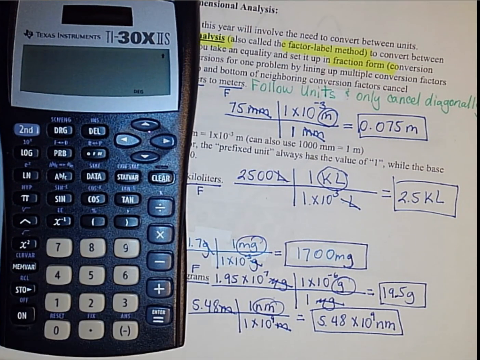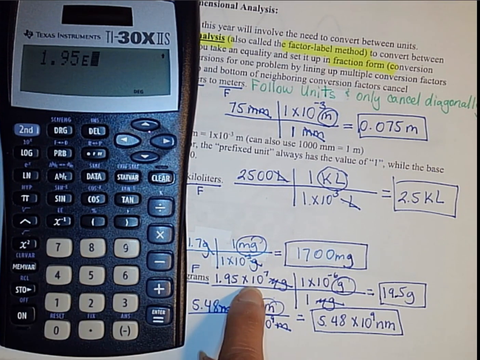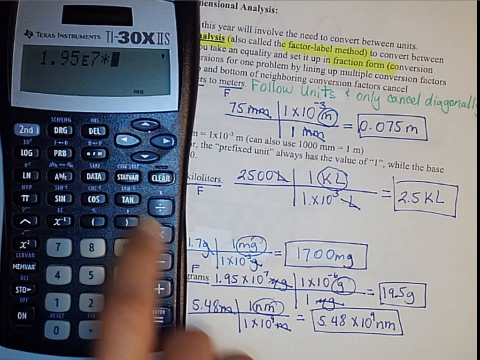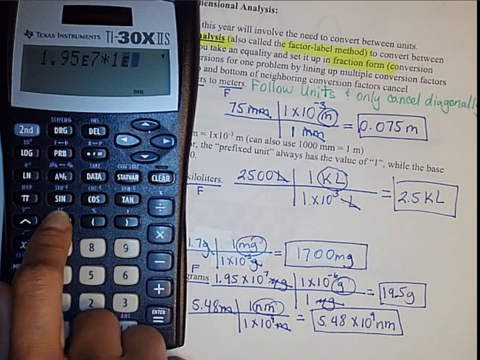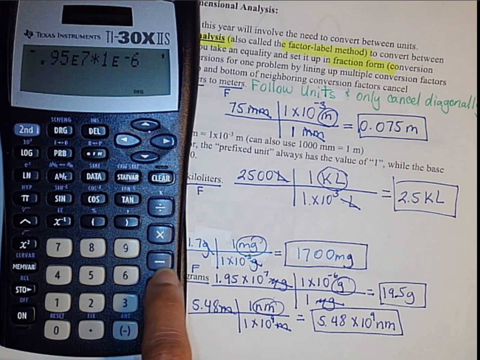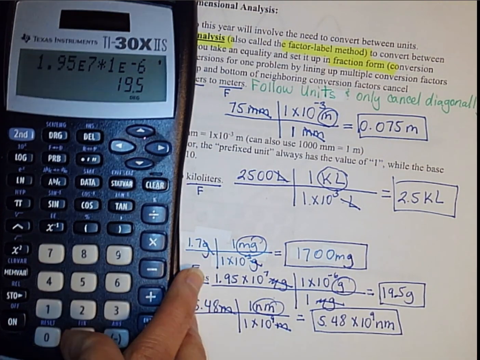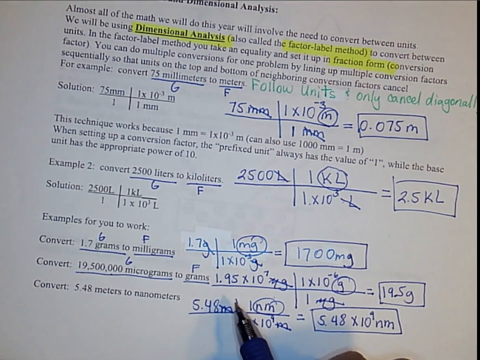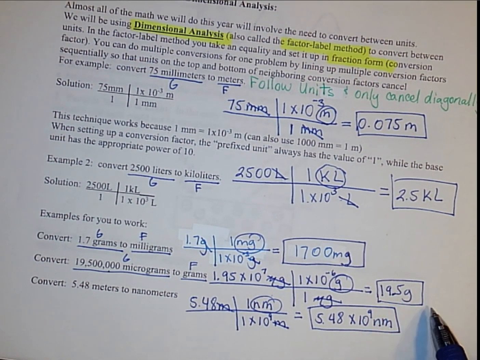So let's clear this, and we want to put 1.95. And since this is an exponent, you are going to use that second EE times 7, and you're going to multiply. So it's going to multiply this quantity by this quantity, which is 1 second EE to the negative 6. Whenever you input a negative, don't use this minus sign. This is the function. You want to use the negative sign instead, and you get 19.5 grams in this case, which makes sense. 1.95 times 10 to the 7th micrograms actually equals 19.5 grams.